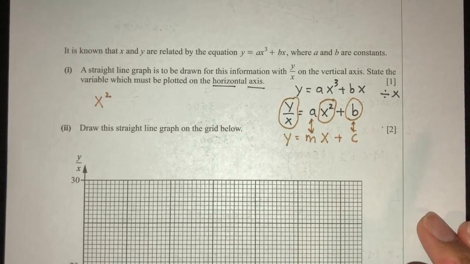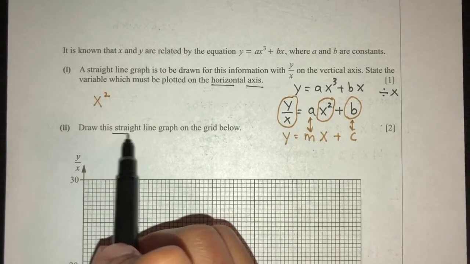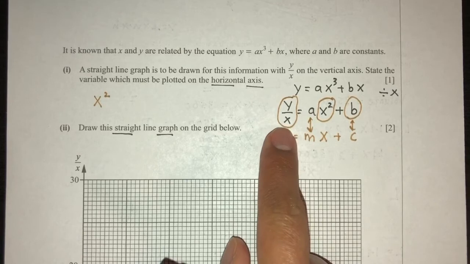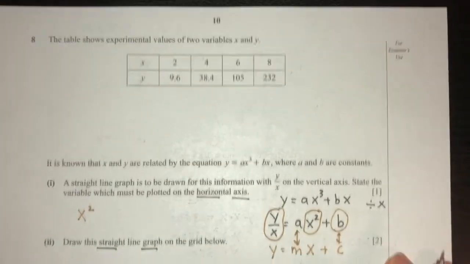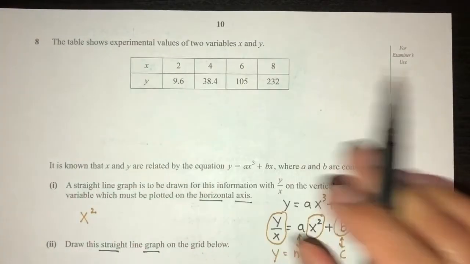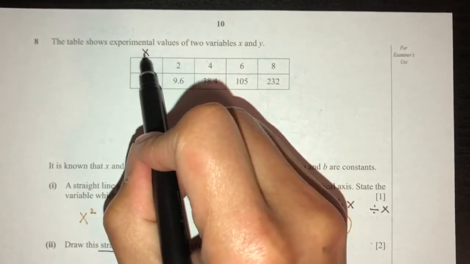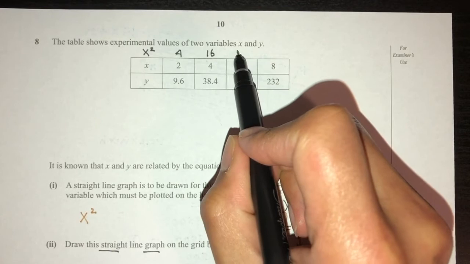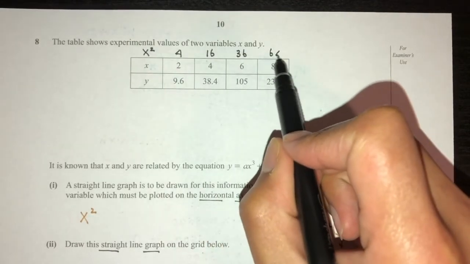Now part 2, we have to draw this straight line graph. So to draw this graph, we need the values of y over x and x squared. So let's do that first. First let's find the values of x squared. That will be 4, 16, 36, and 64.